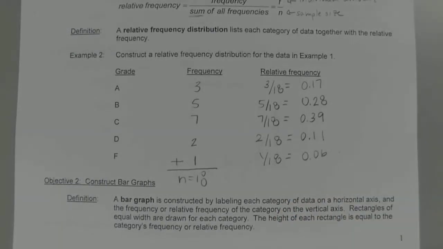All right? Typically in a distribution, you're not going to show your work like this, but since it's the first time you're seeing it, I'm going to show you how we got it. The distribution will look like this. Your qualitative categories, the frequencies of each, and the relative frequencies of each, okay?